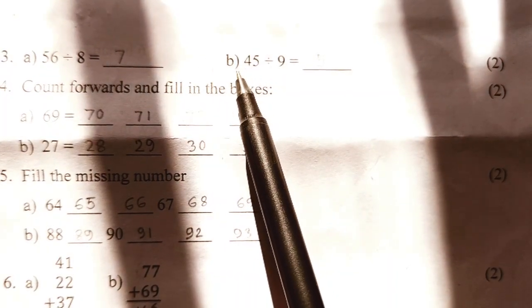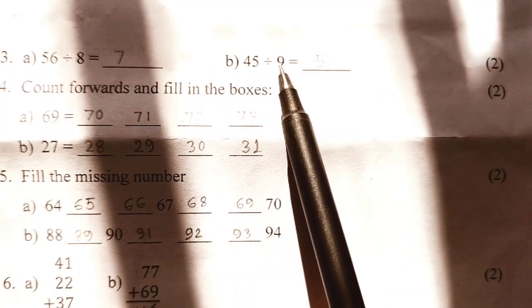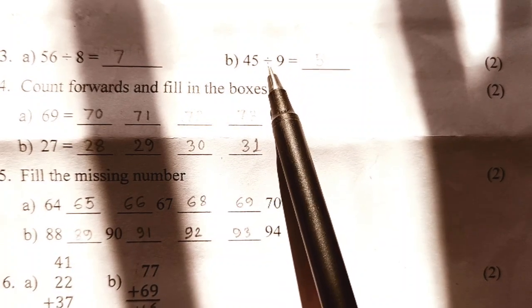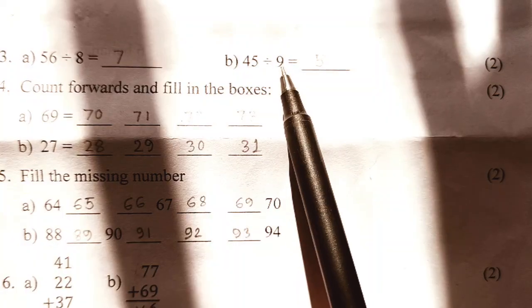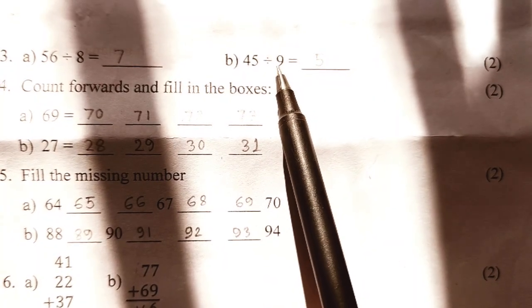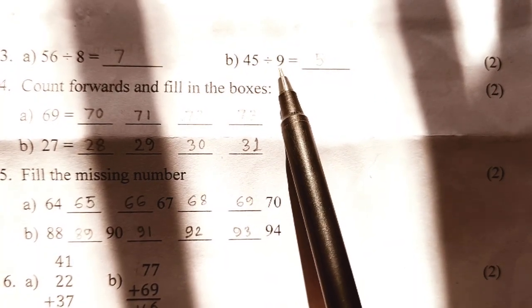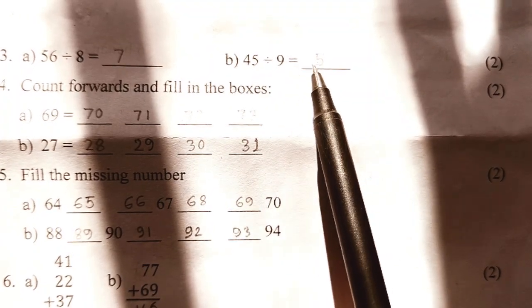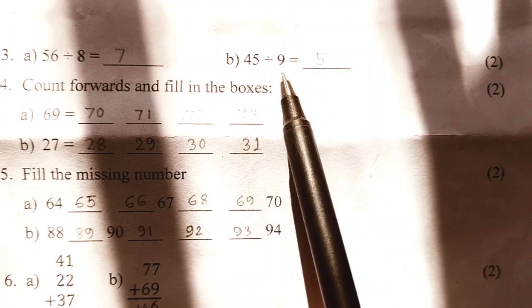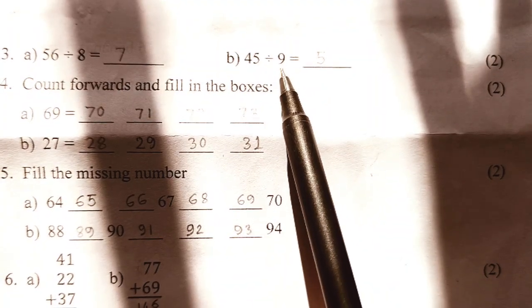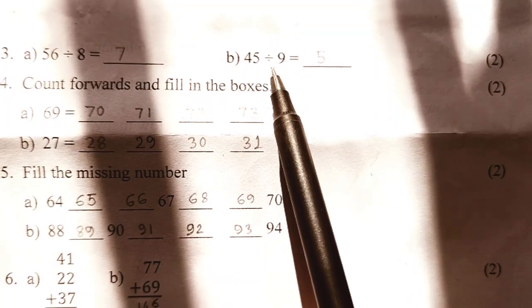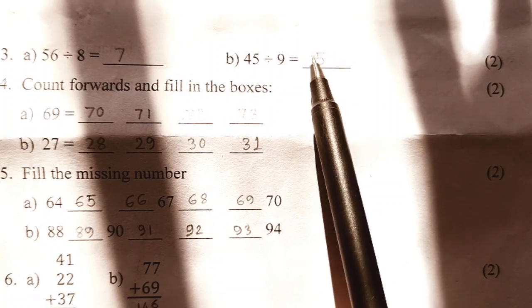And the question B, 45 divided by 9. Okay, the table of 9 you can understand. 9 fives are 45, then the answer will be 5. If you count the table of 9, then 9 ones are 9, 9 twos are 18, 9 threes are 27, 9 fours are 36, 9 fives are 45. So 5 will be the answer.